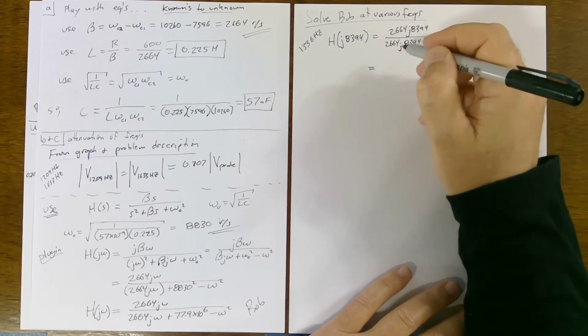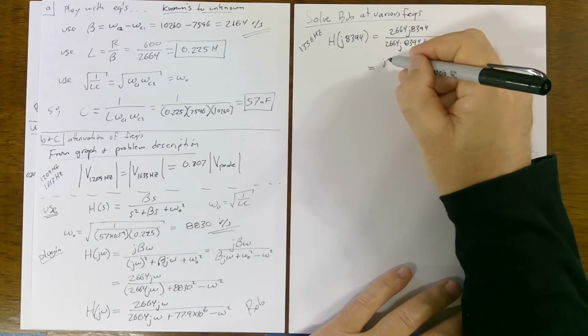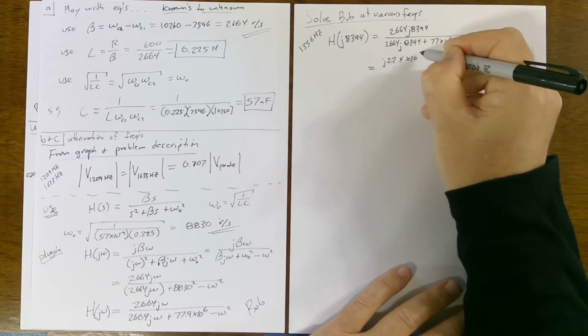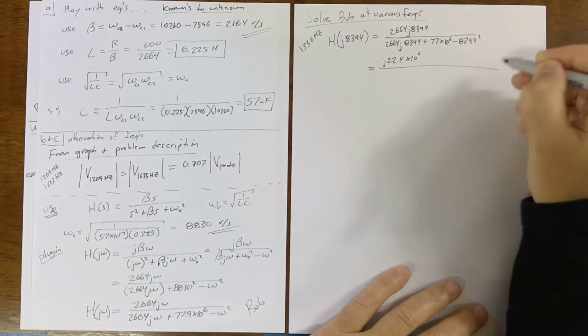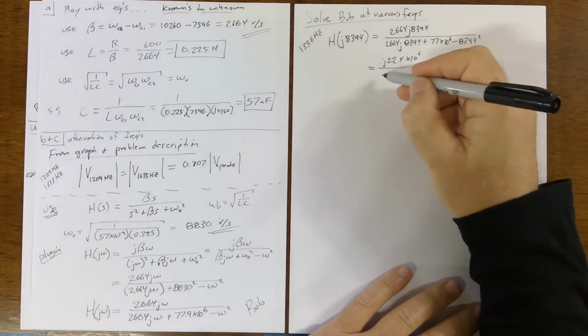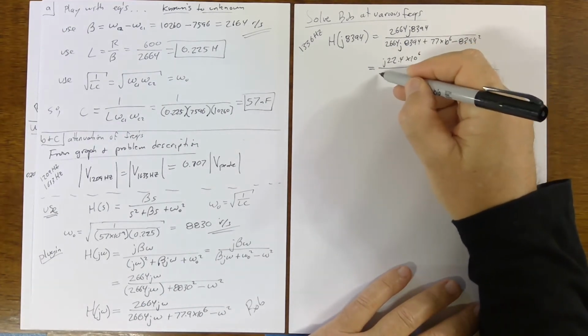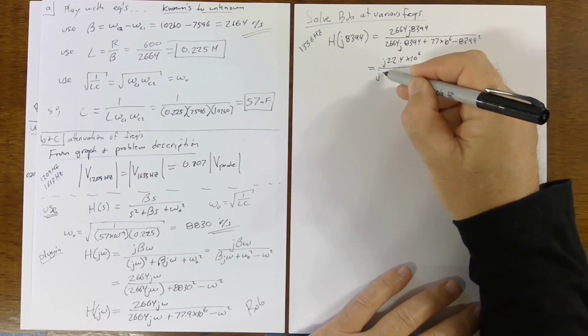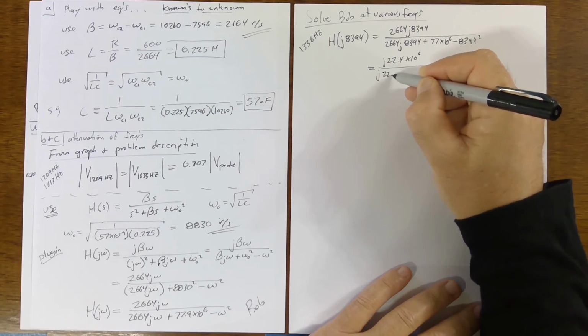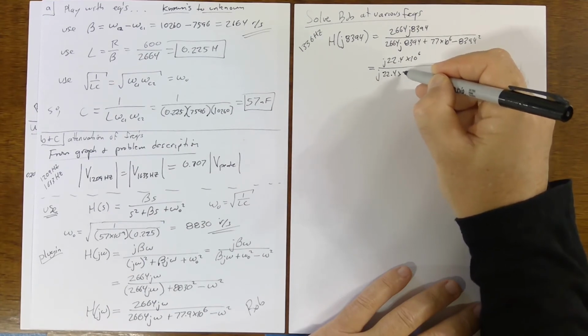Which is, j 22.4 times 10 to the 6 is the numerator.